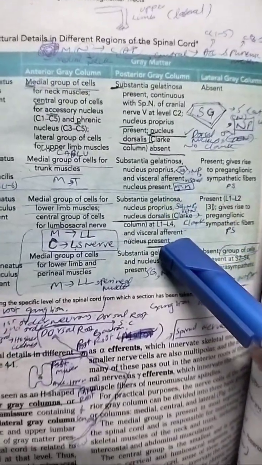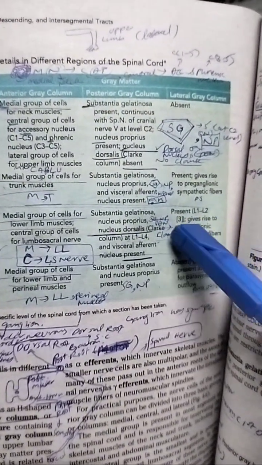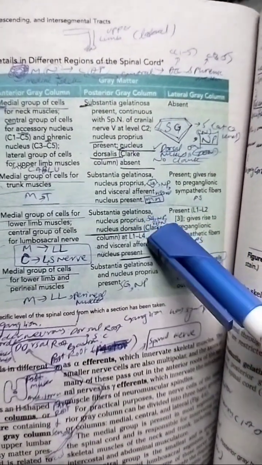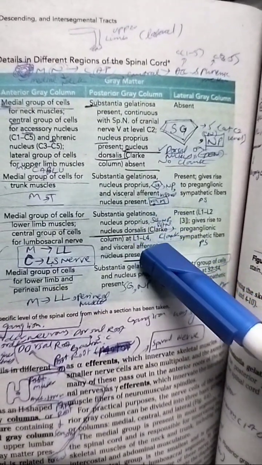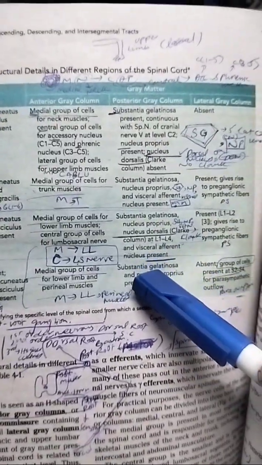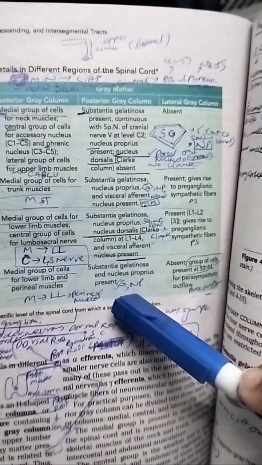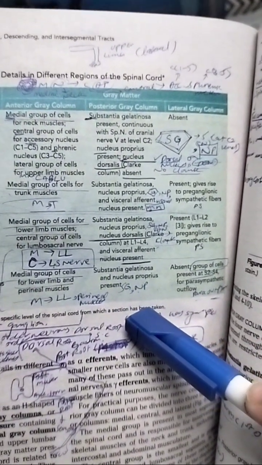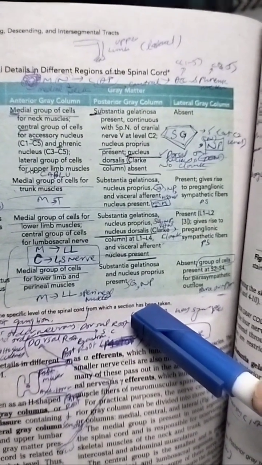So in the lumbar segment, we had a van and we had SG and we also had NP like we had before, but we also had Clark after that. So we also picked up Clark at the L1 to L4 level. And now let's talk about the sacral segment. We dropped Clark off, so now we are only left with the SG and NP. And the van is gone as well, along with the Clark. So the van kidnapped Clark.